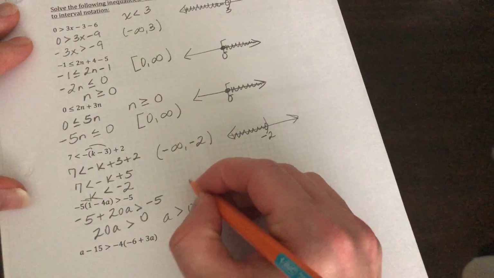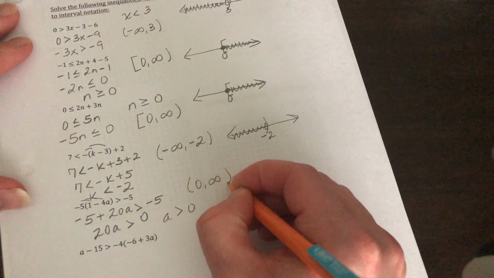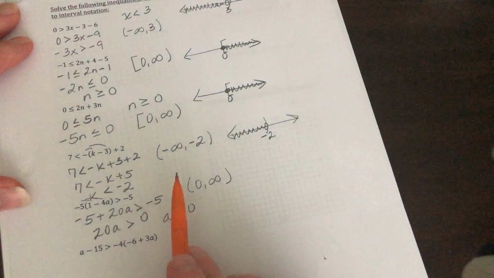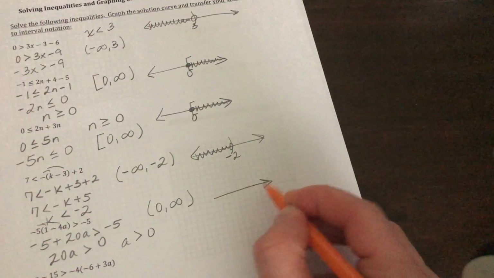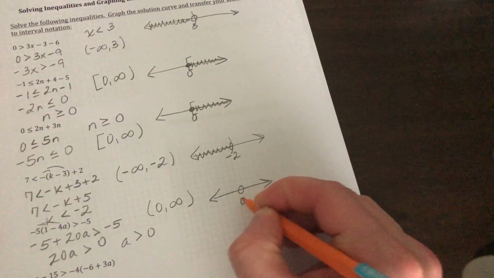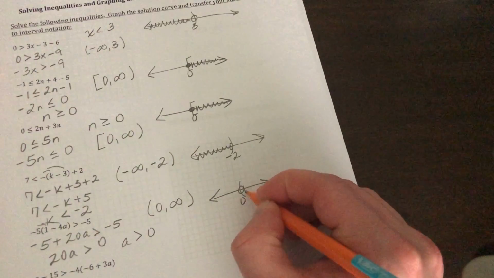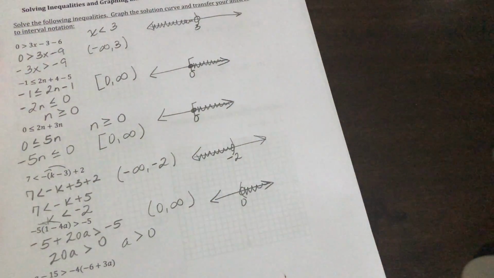If we're going to write this in interval notation, 0 to infinity. There's no equal to sign, so open parentheses, and we just put 0 like that. And we're going to shade to the right.